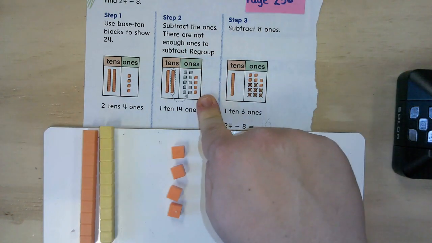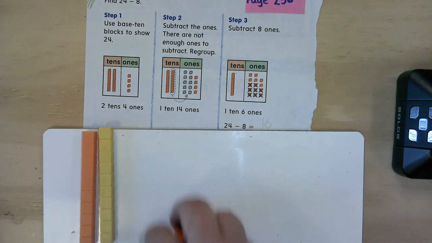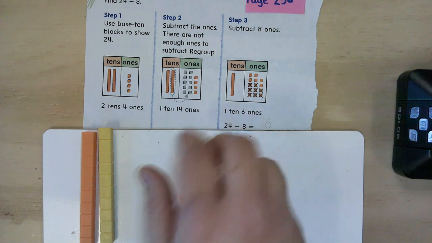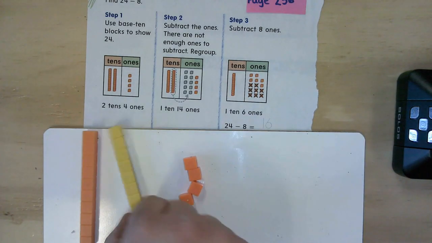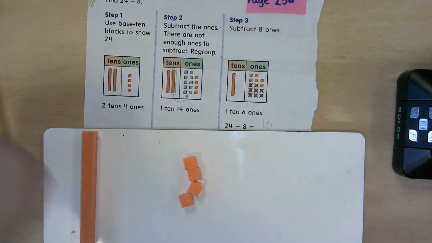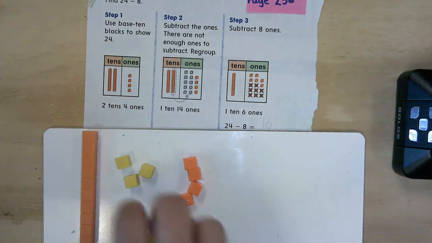Well, when I subtract the 1s, I need to take away 8. Can I do that? I've got 1, 2, 3, 4. I can't do that. So when I bring these back over, I need more 1s to be able to take away. So the way that I'm going to do this, I'm going to take my 10 straight, and I'm going to break it apart. Right now, it's hard. It's a solid straight.